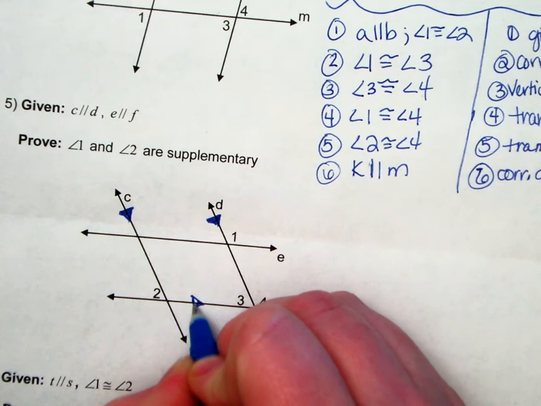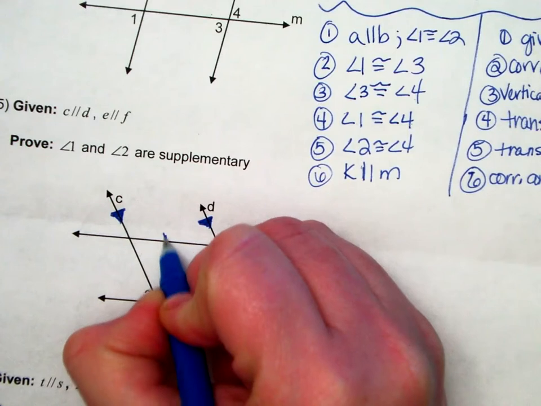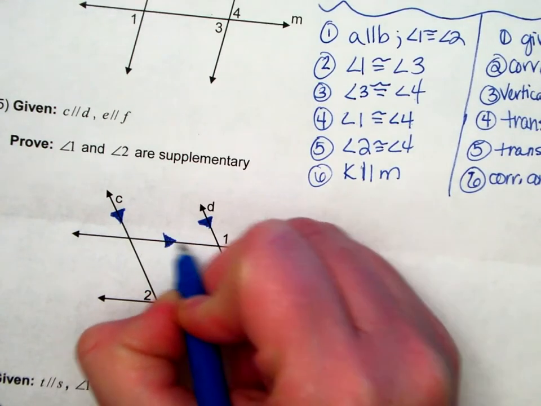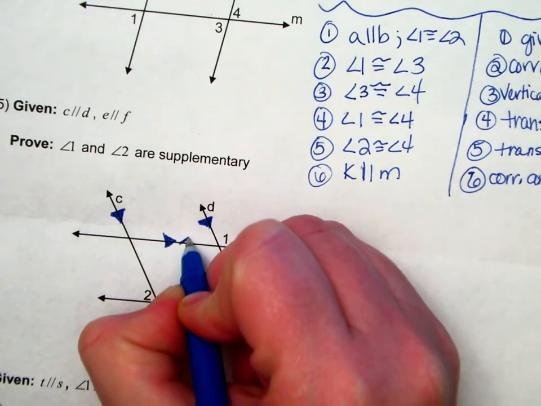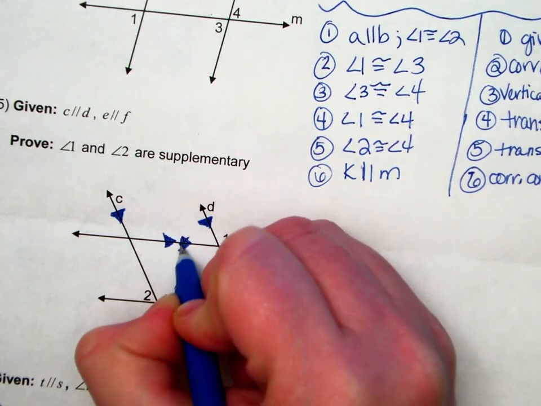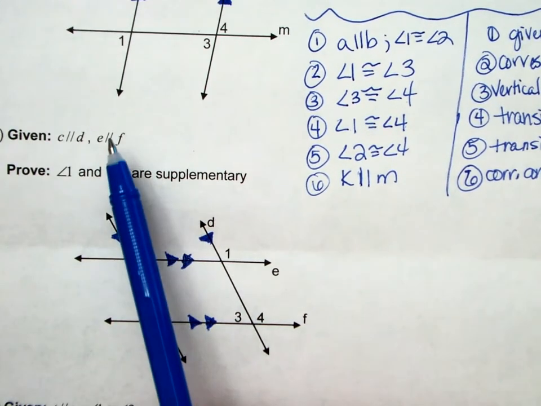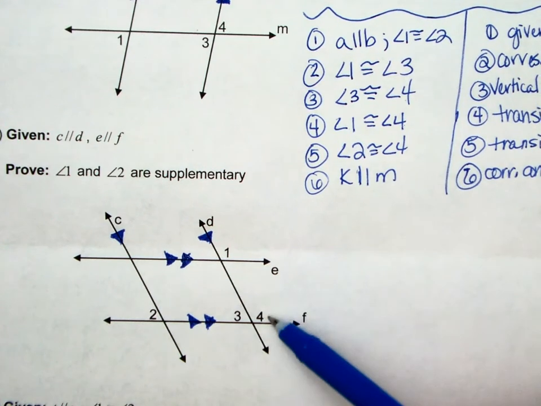When you have 2 sets of parallel lines in the same picture, we do use double parallel markings, if I can remember how to make a triangle instead of trying to make them go different ways. So E and F are parallel to each other, and C and D are parallel to each other based on the given. So that means I got some corresponding angles.